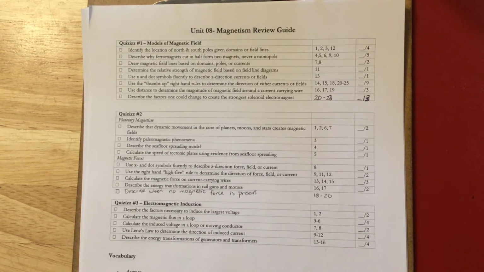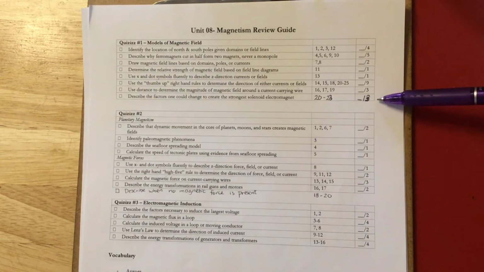Hello, everyone. So today we're looking at the answer key to the review packet for Unit 8 Magnetism. One thing you'll notice about my answer key is I actually updated the quizzes partially through the unit.